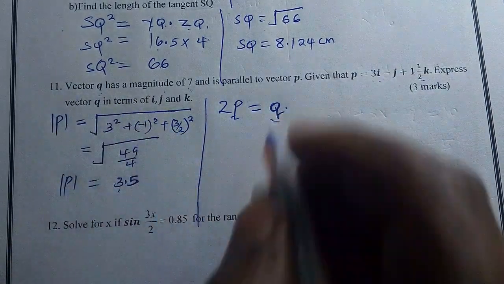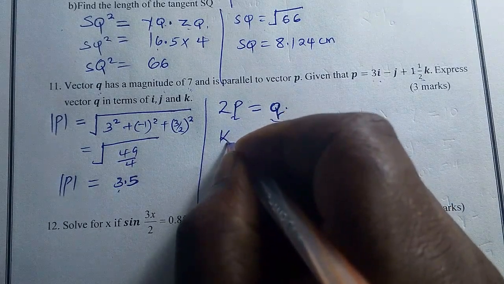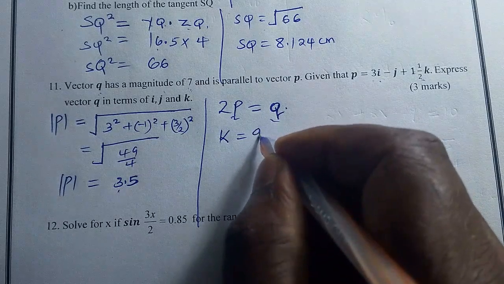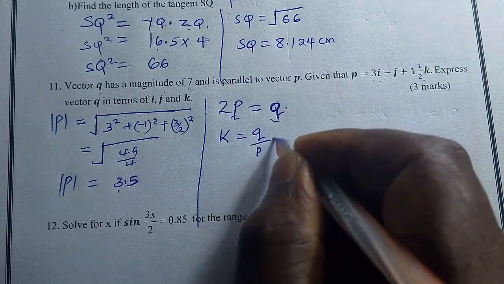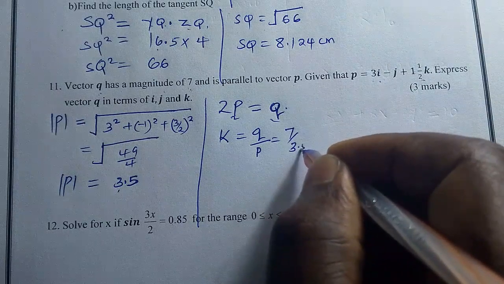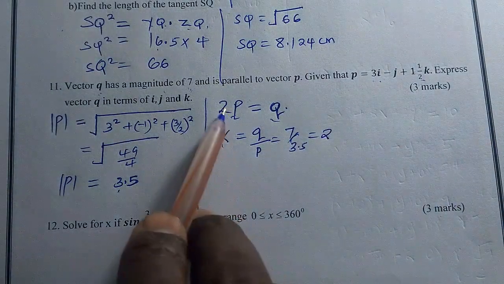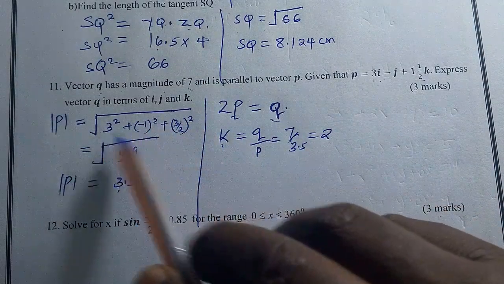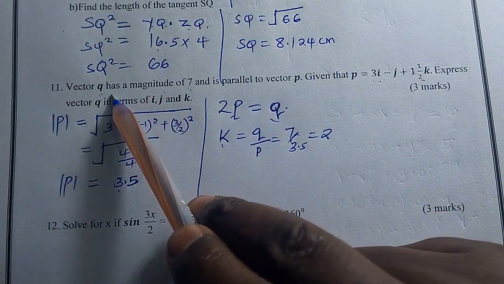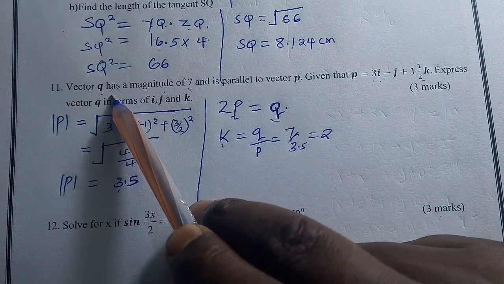Because if we have a constant K, meaning that Q divided by P, that is 7 divided by 3.5, and the answer is 2. So our K, the constant, is 2. So that's why I've said, from the look of things, that Q is twice P.